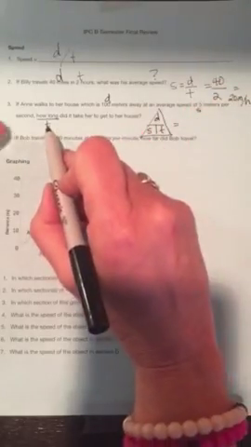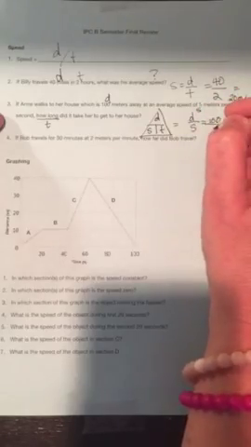Okay, this time I want to solve for the time. I'm going to cover the t. I'm left with distance divided by speed. Okay, my distance was 100. My speed was 5. 100 divided by 5 is 20. What are our units? Meters per second. Sorry, meters. No, seconds. Time. 20 seconds.